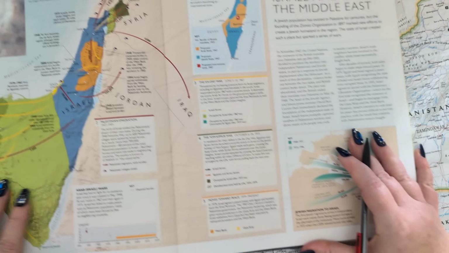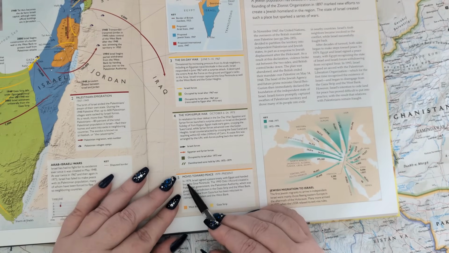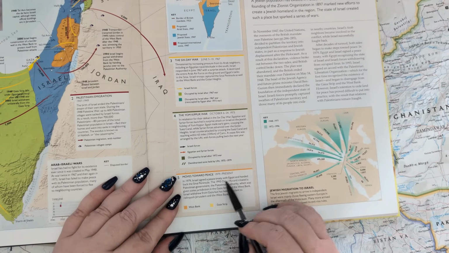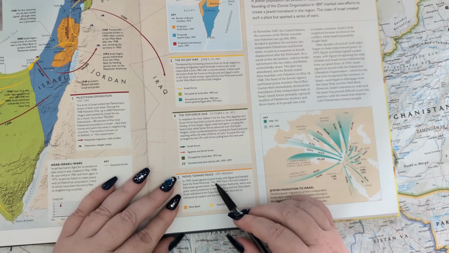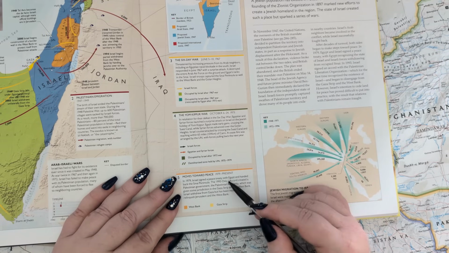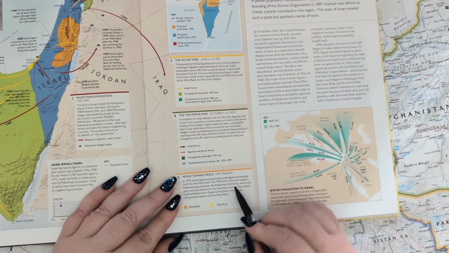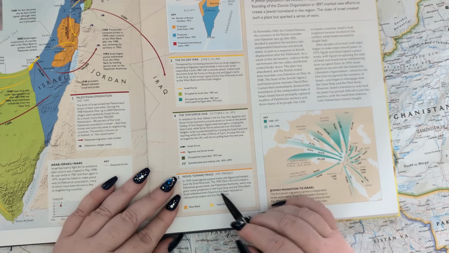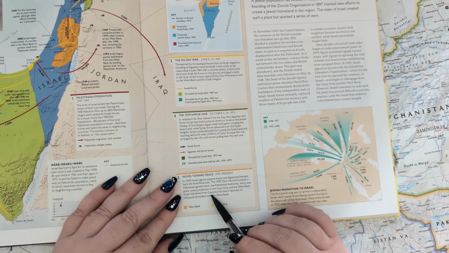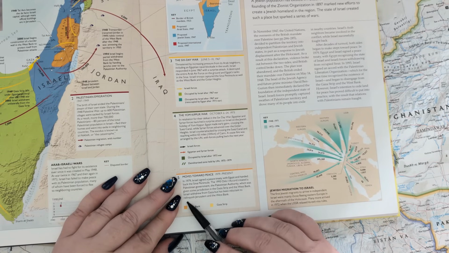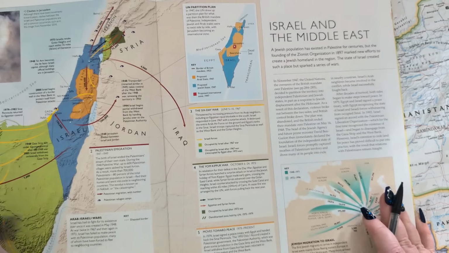Okay, then we have moves toward peace, 1979 to present. In 1979, Israel signed a peace treaty with Egypt and handed back the Sinai Peninsula. The 1993 Oslo I Accord created a Palestinian government, the Palestinian Authority, which was given some jurisdiction in the Gaza Strip and the West Bank. Israel withdrew from Gaza but has been reluctant to relinquish Jerusalem and the West Bank, which is all this orange up here.